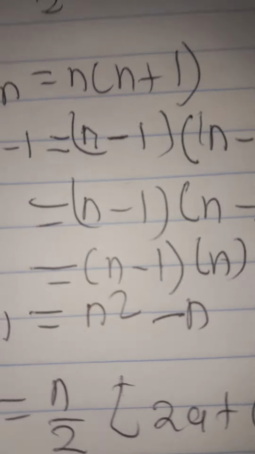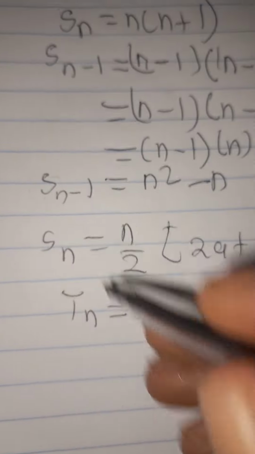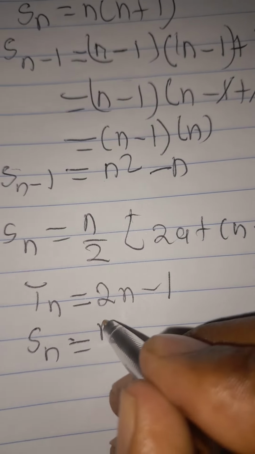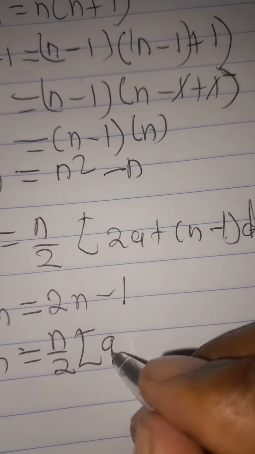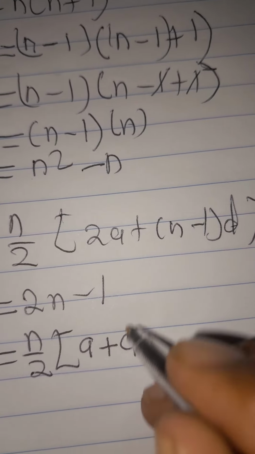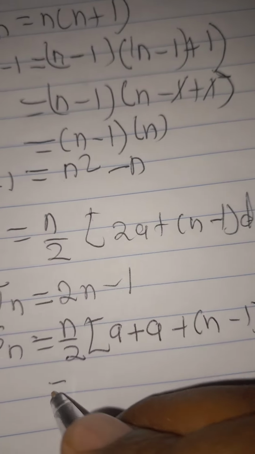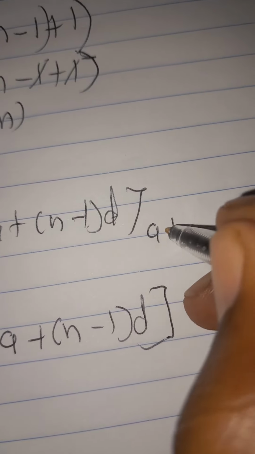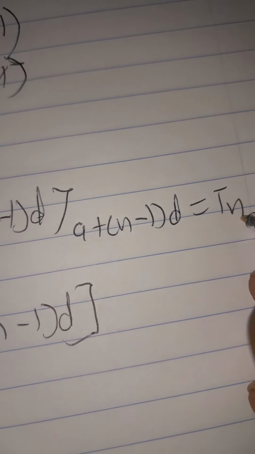So we need to show it algebraically. How can we work this? Using the sum formula, we know that this was derived by breaking it like this. Let's break to a, it will be a plus n minus 1 d, where a plus n minus 1 d is equal to the general term tn in this case.